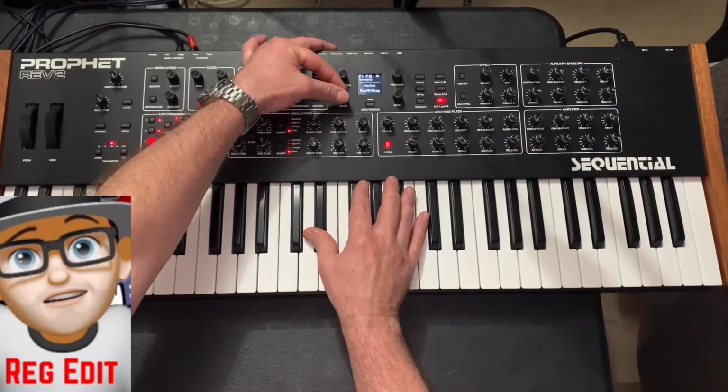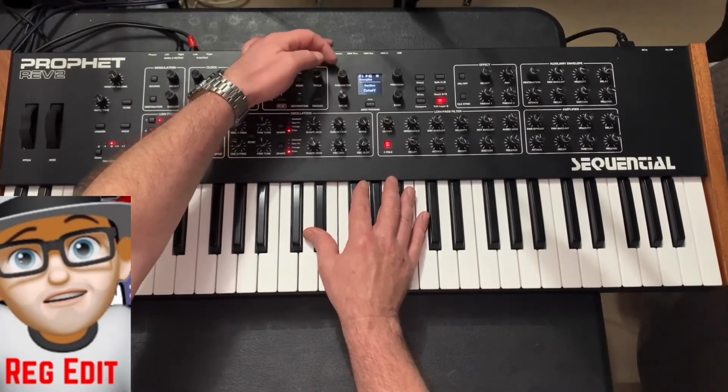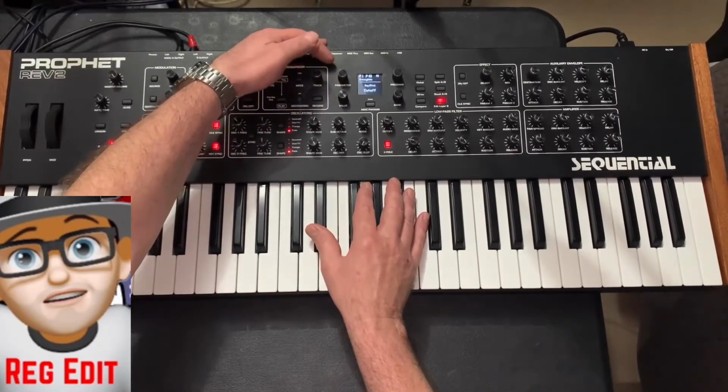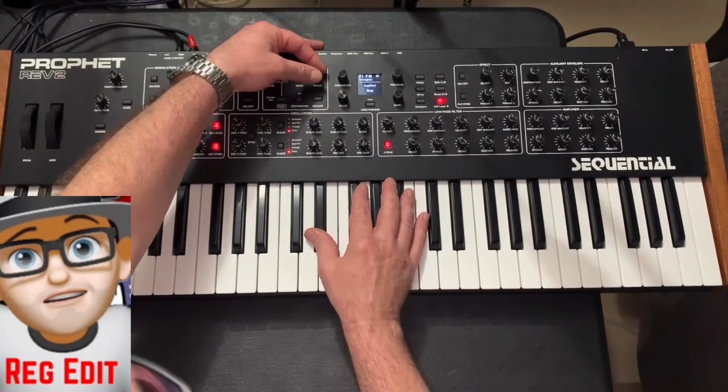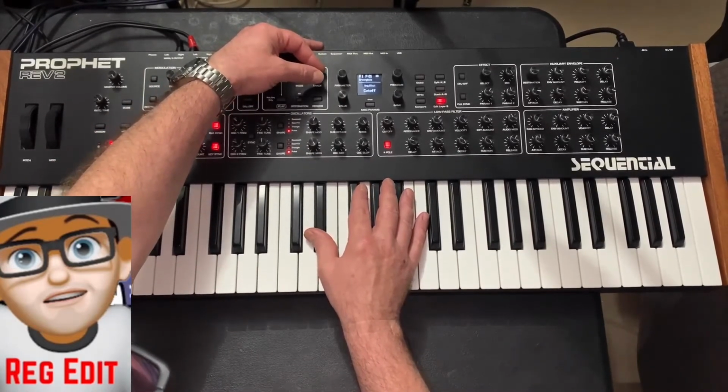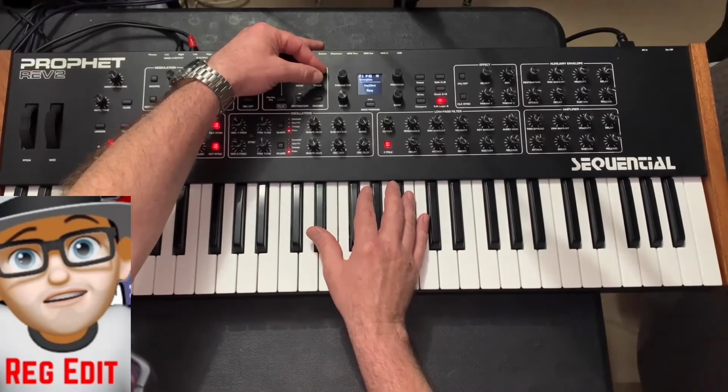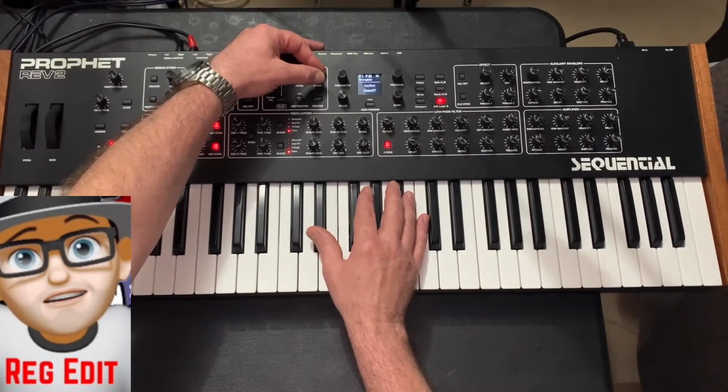This is sequencing the cutoff. And to get into the sequencer, you move to the track knob here. It's a bit cumbersome, and you've got sequence 1, sequence 2 and sequence 3, and you can see what they're assigned to.